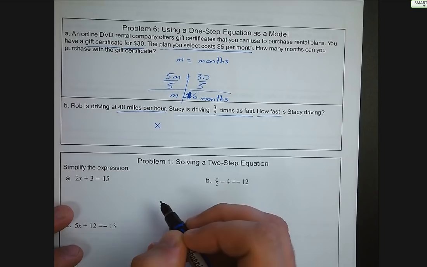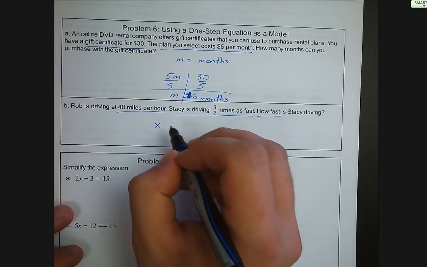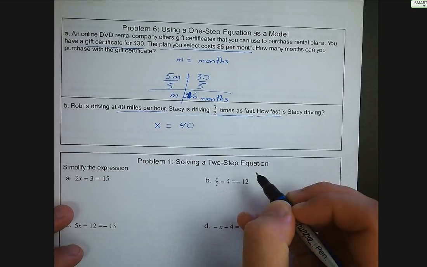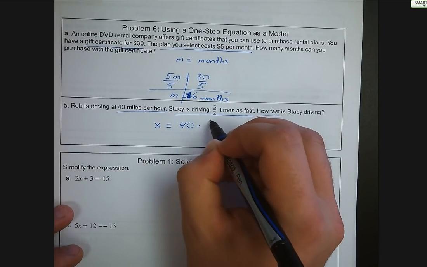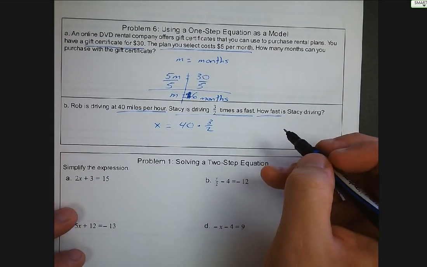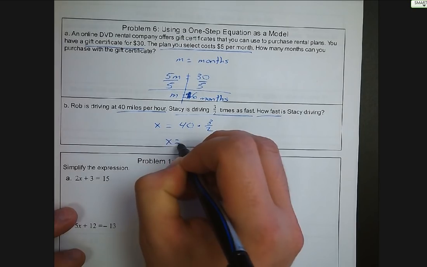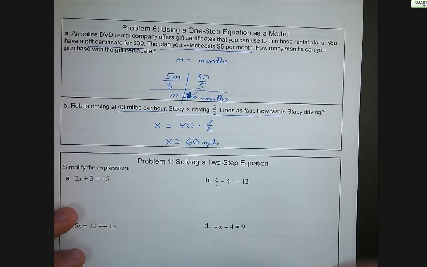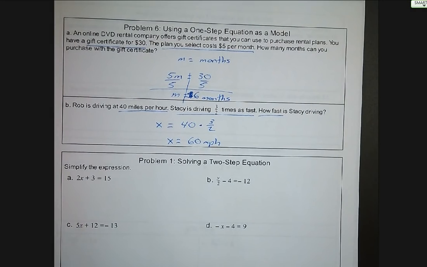And that is equal to Rob's speed, which is 40, times 3.5. So what do we need to do on this? We just need to multiply those two numbers together, and we find out that Stacy's speed is equal to 60 miles per hour. And you can just abbreviate these units, mph for miles per hour.